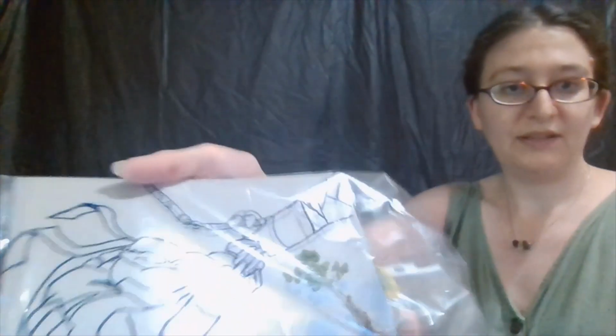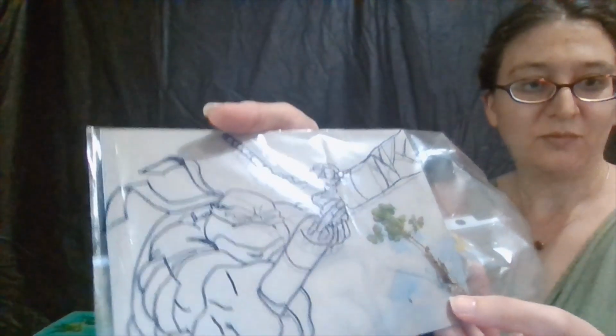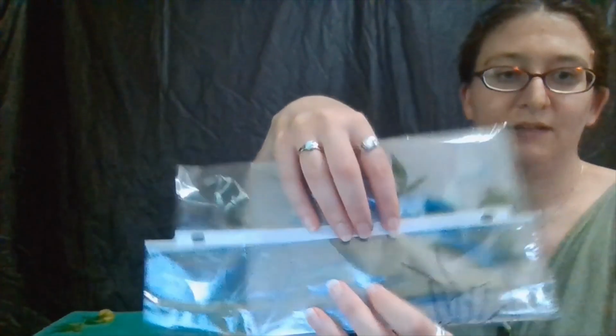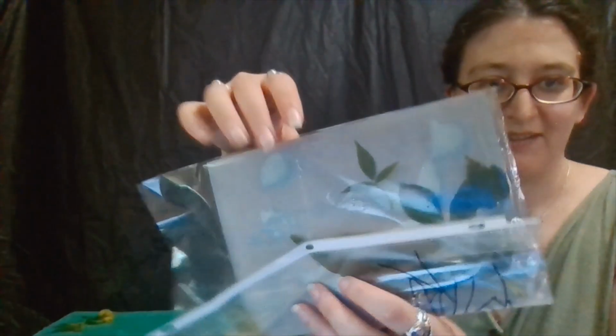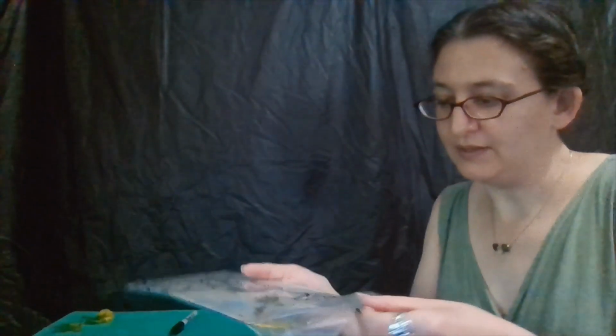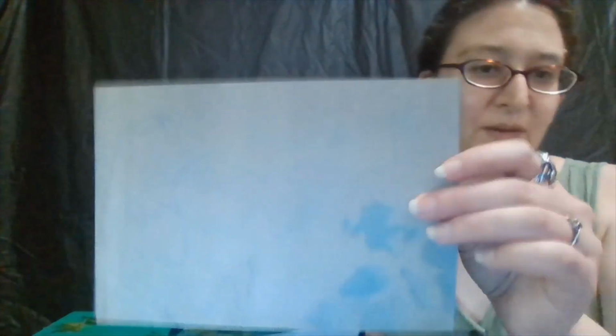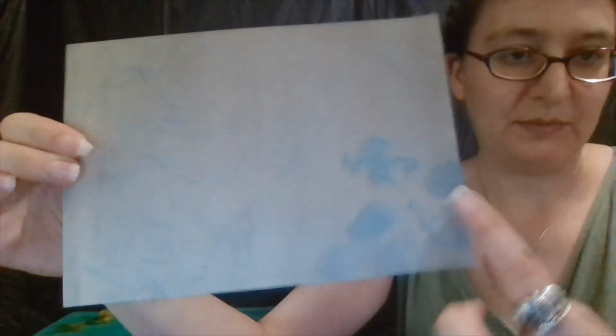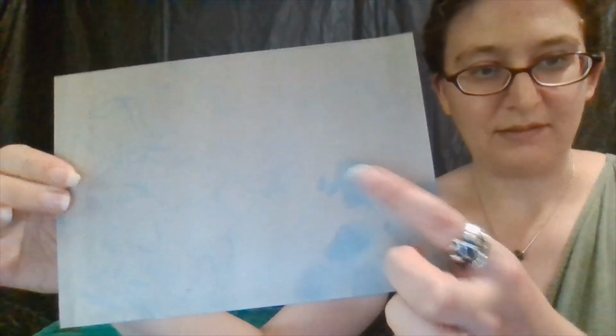Alright, so here is one side and the other side. Some of them have moved already, so I'm going to pull these out. Here is my blueprint attempt. If you guys can see the faint outlines from my markers, and then I did put some rocks and clovers here.